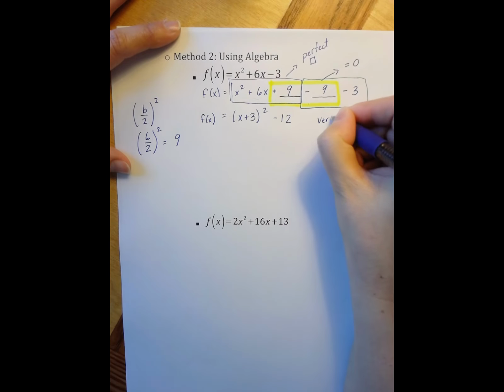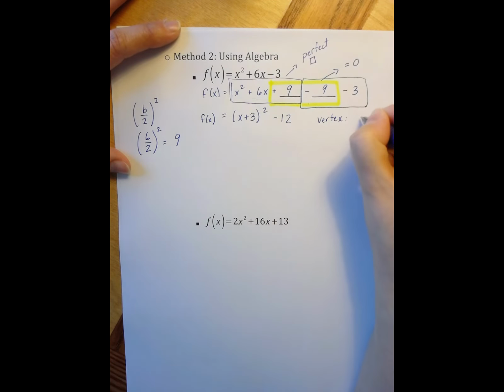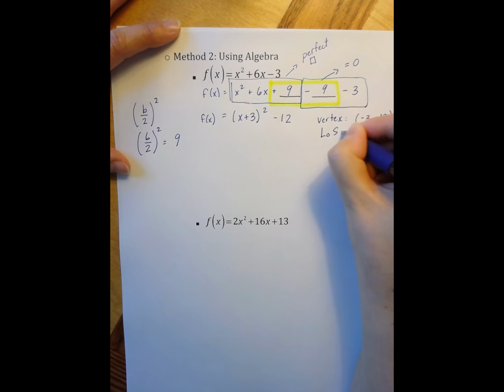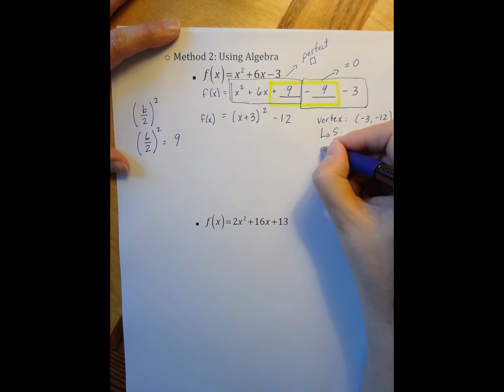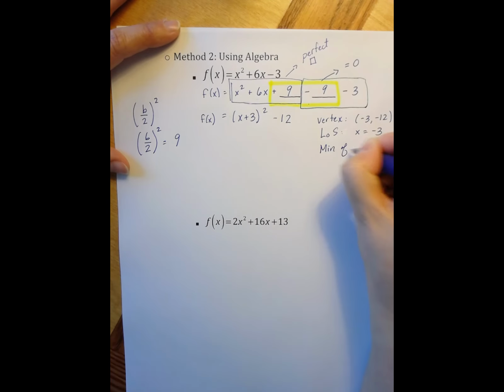Our vertex here is negative 3 comma negative 12. Our line of symmetry is x equals negative 3. And we have a minimum of negative 12.